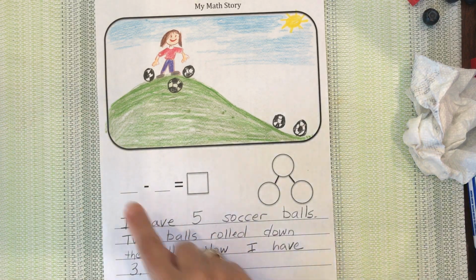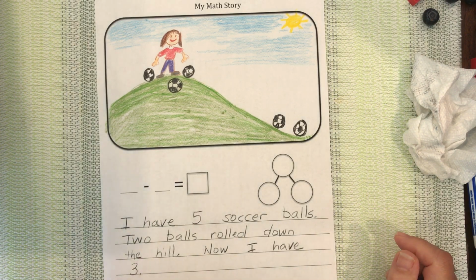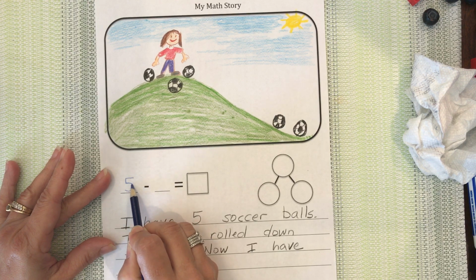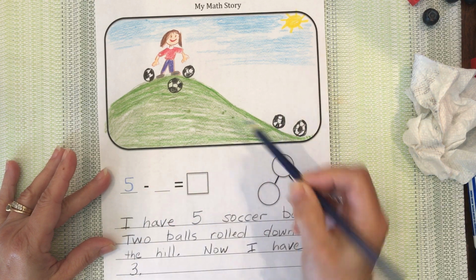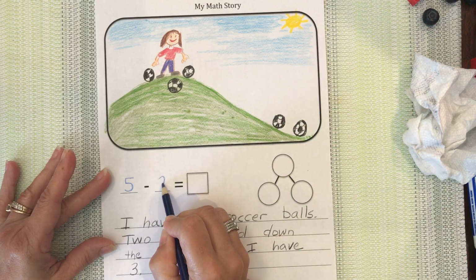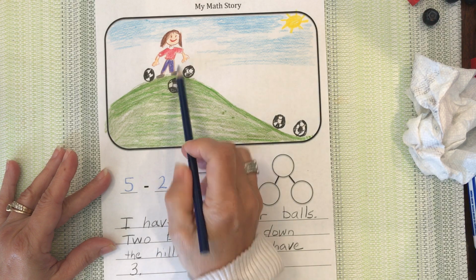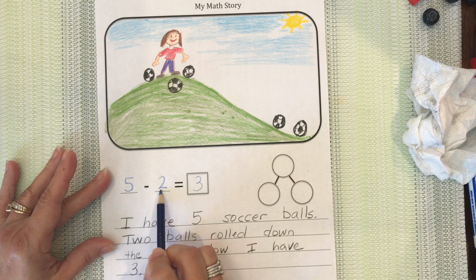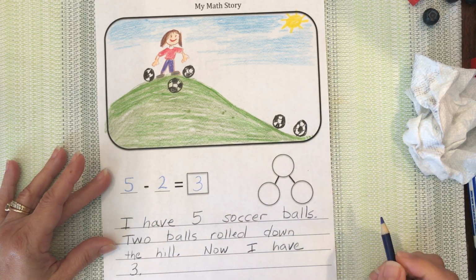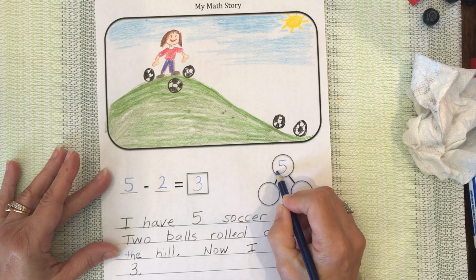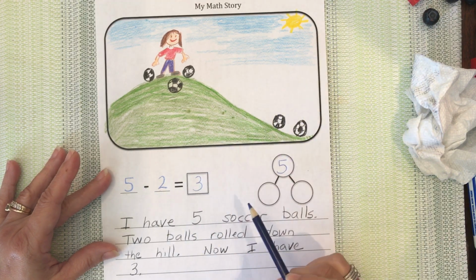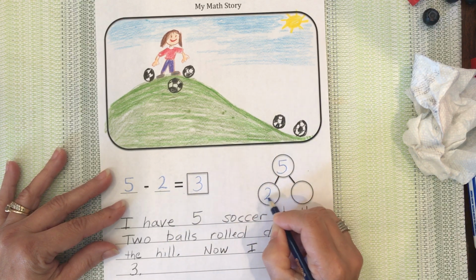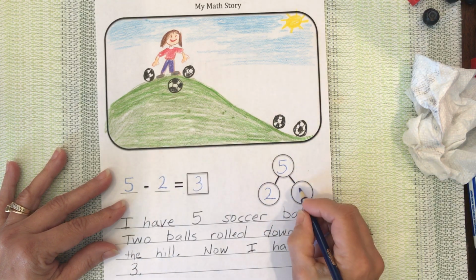And then you can just go ahead and put the numbers in your number sentence and your number bond. So I could say 5, because I started with 5 balls, minus these 2 that roll down the hill. So 5 minus, or take away 2, equals these 3 that I have left. 3. 5 minus 2 equals 3. And if I were to complete my number bond, the 5 goes up here because that's how many balls I had to begin with. And then my parts are the 2 that rolled away and the 3 that I have left.